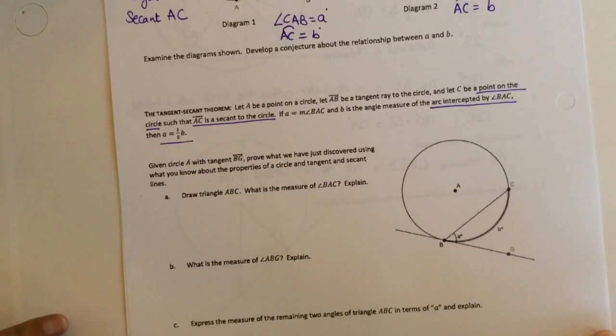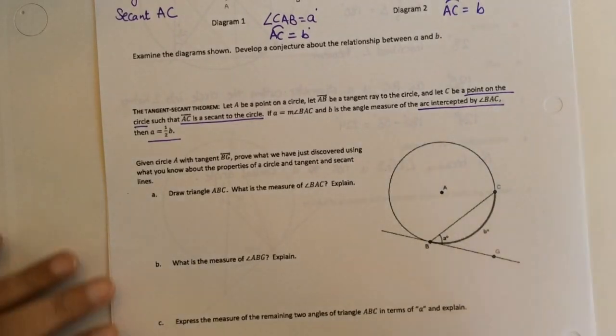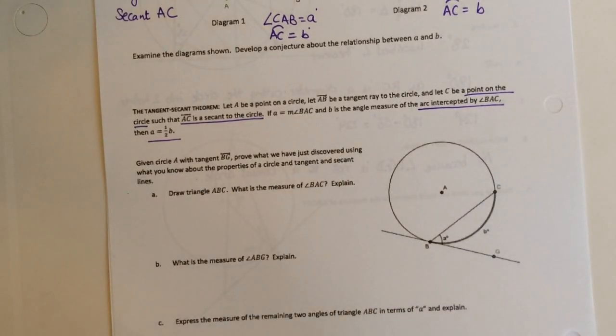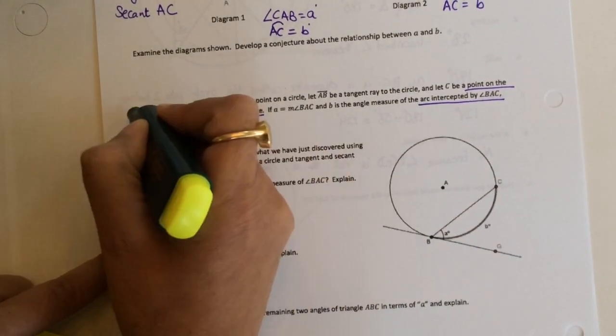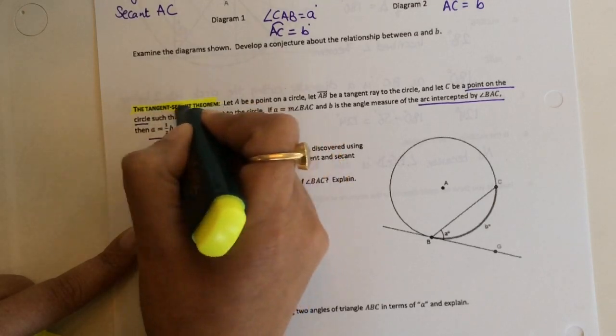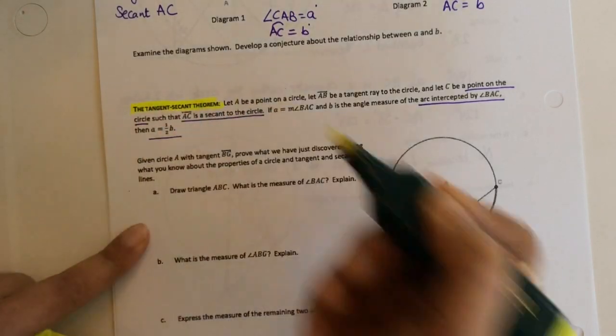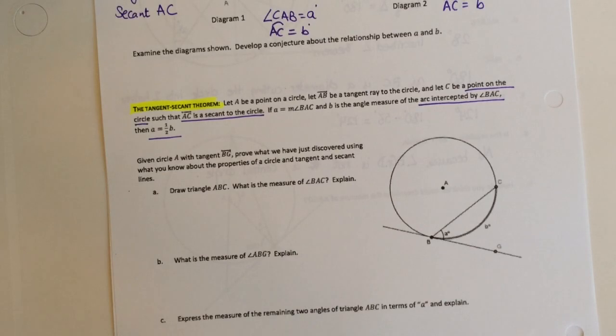We're going to now go and prove this theorem. This is a very important theorem. So pause your videos here and note this tangent secant theorem on your cheat sheet, please. It's an important theorem which we'll be using again and again.